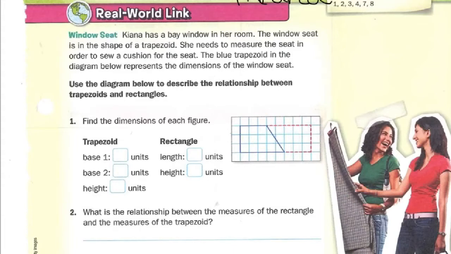So let's look at this. This is like a rectangle right here, if you were to look around the entire shape, and this is the trapezoid. So let's look at base 1. Base 1 would be this up here for the trapezoid. How many units is it? 1, 2, 3. So we would write 3 here. Base 2 is down here. 1, 2, 3, 4, 5 units. So we would write 5 for base 2. The height of the trapezoid is going to be 1, 2, 3. So we would write 3 here.